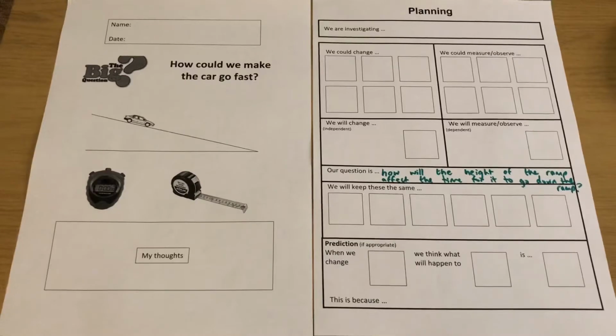So here's the investigation booklet, and we've got this big question of how can we make the car go fast. And we're all going to be working on this slightly differently because we're going to discuss all the different factors that could affect the time it takes for the car to go down the ramp, and then you're going to decide which one you want to investigate.